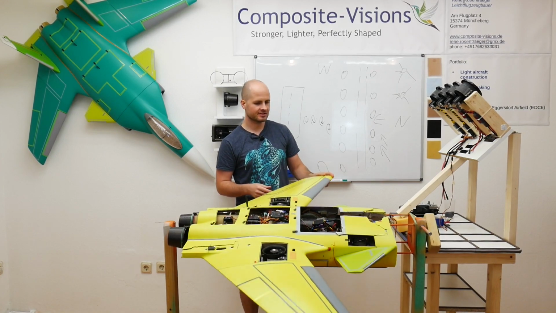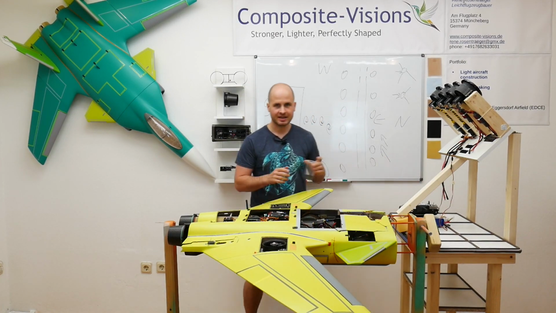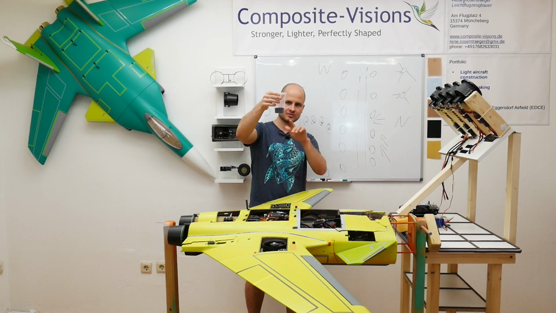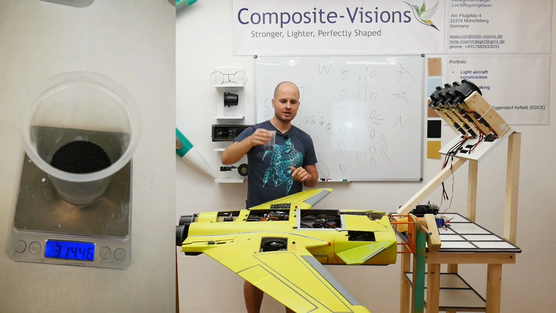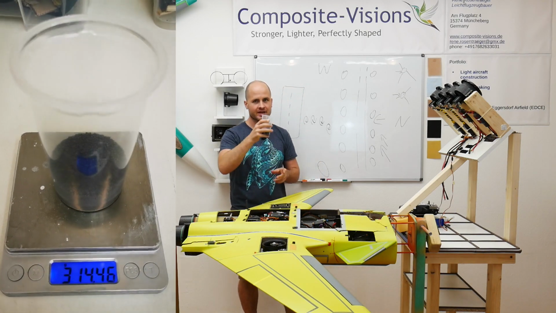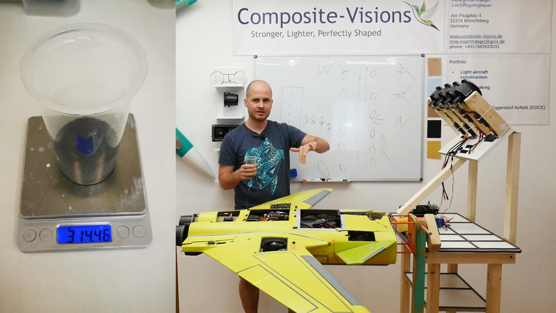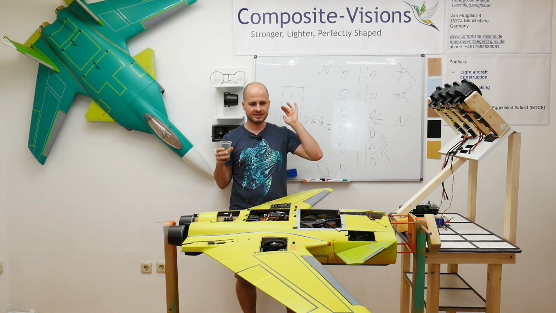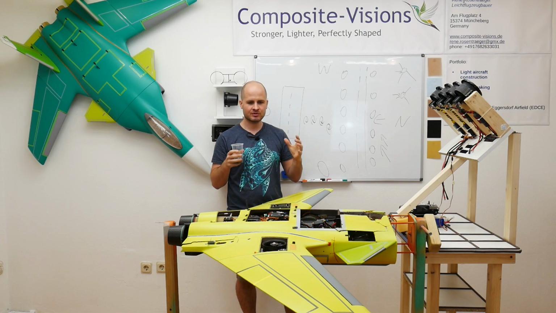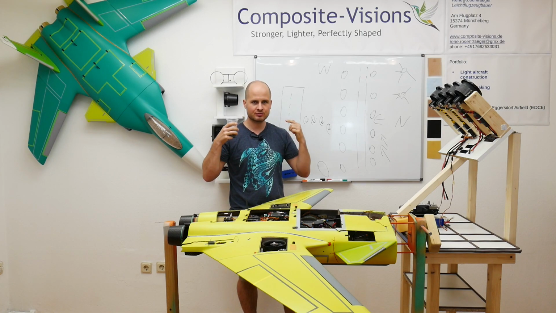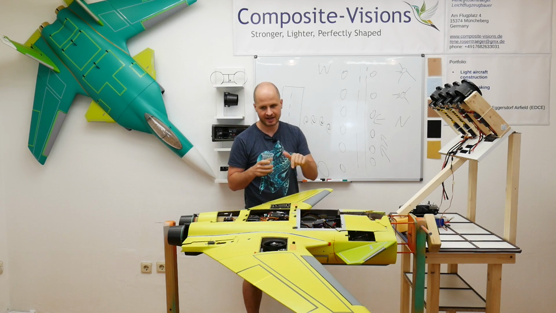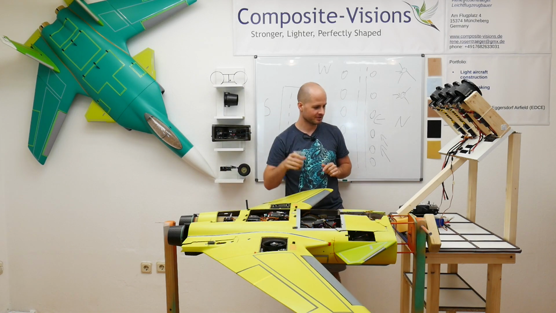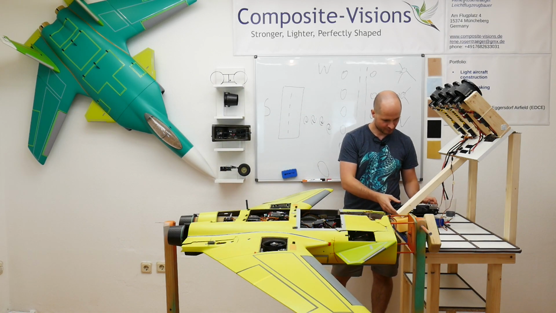And what we want to check now is what happens when I put these 300 grams of weight on one wing. This weight simulates the wind from the gust or the vortex that I think grabbed the jet, and we want to see what happens, and we also want to hear what happens. So I start the engines and then I put on this cup with this weight.